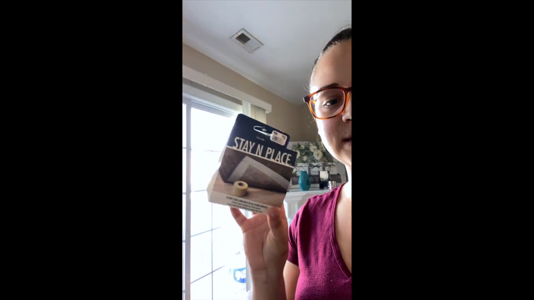So I have a big area rug in my living room, and I don't have anything underneath to keep it from sliding. So sometimes when you're walking on it or when I'm doing some workouts on it, it slides. So I bought some stay put or stay in place, and it's these little strips that go around the edge of your rug. So I need to find the perimeter of this rug.